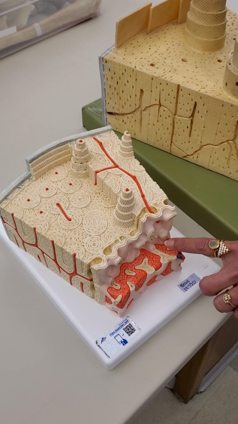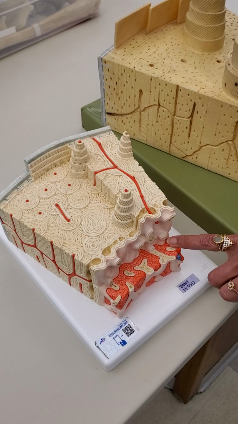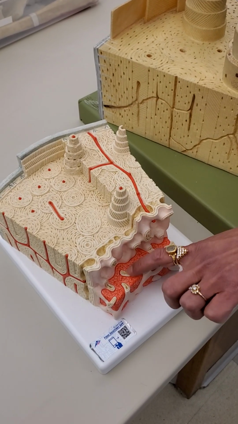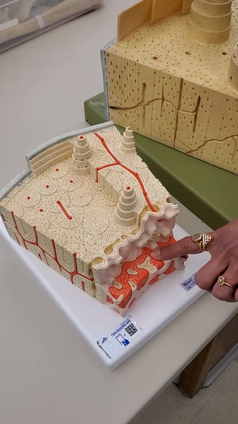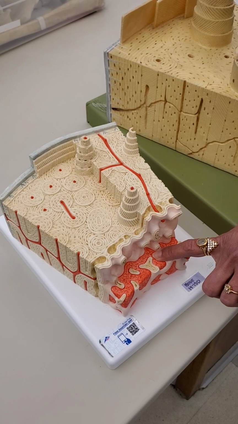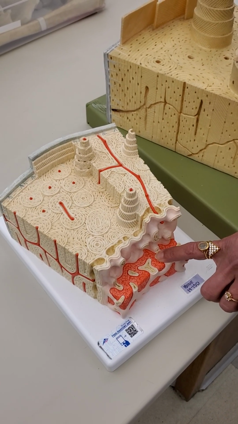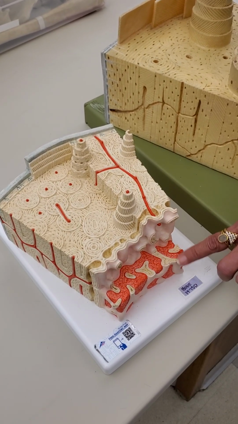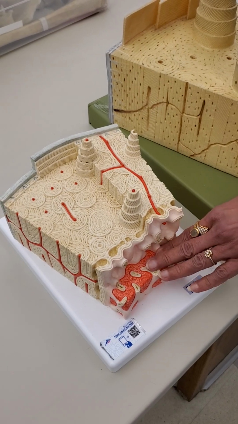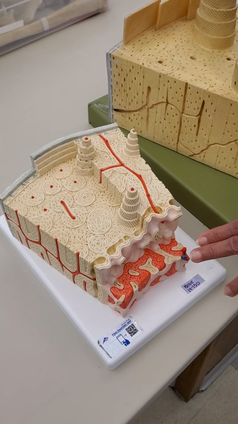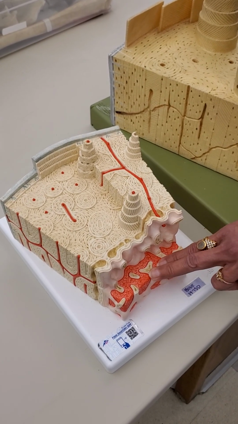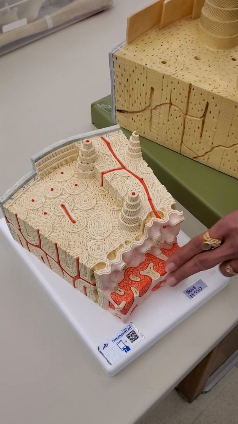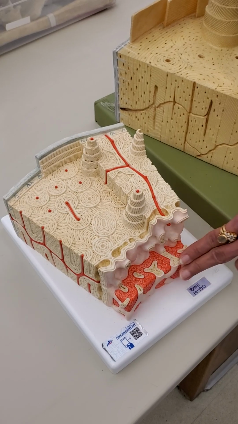Another thing I want to mention is that the cancellous bone, or the spongy bone, has the red bone marrow. When you are a child, you have lots of red bone marrow in this space in the spongy bone. But when we grow up as adults, the bone marrow is replaced with yellow bone marrow, which is fat cells.